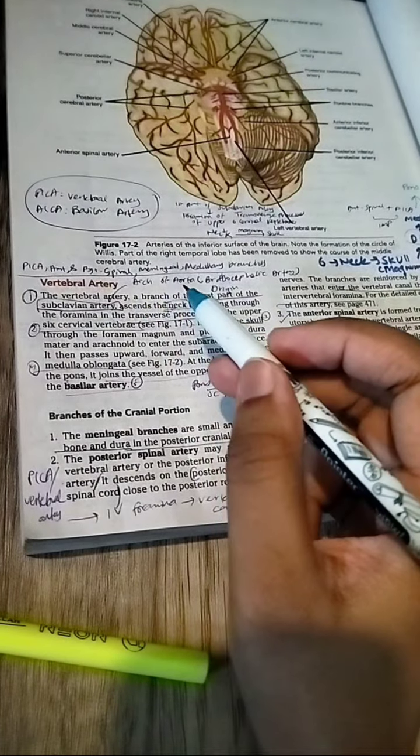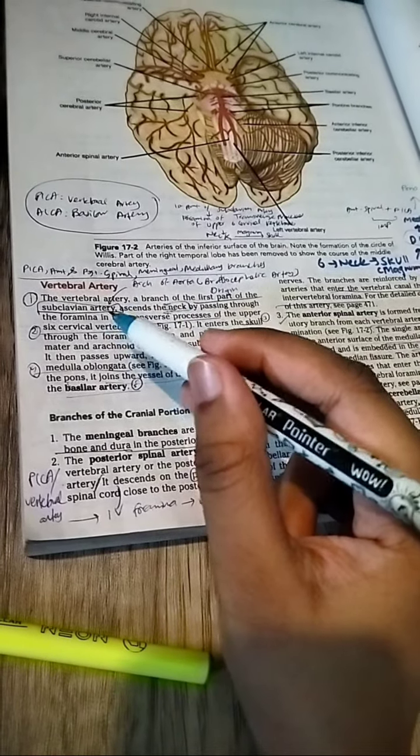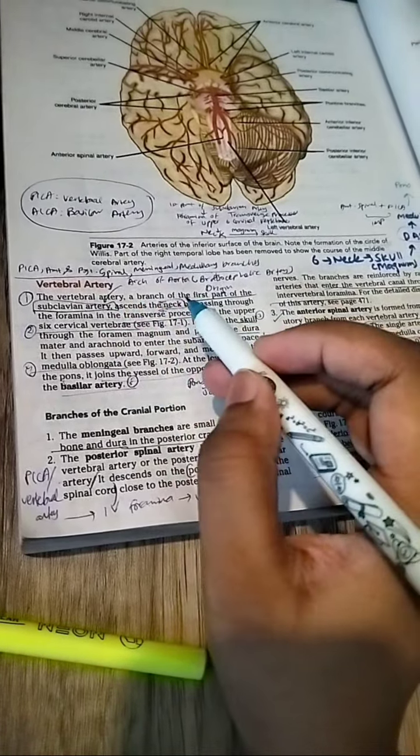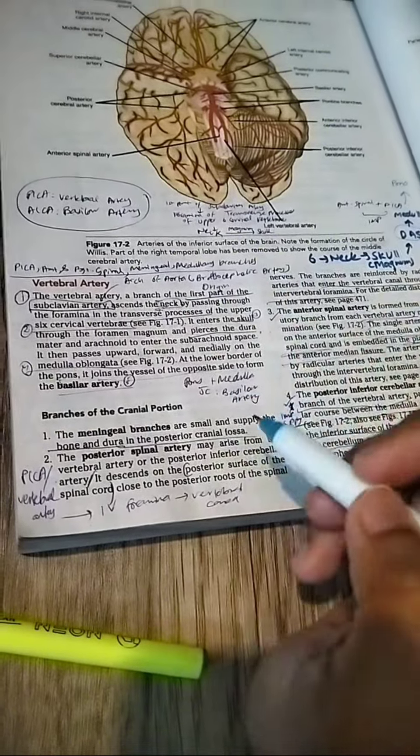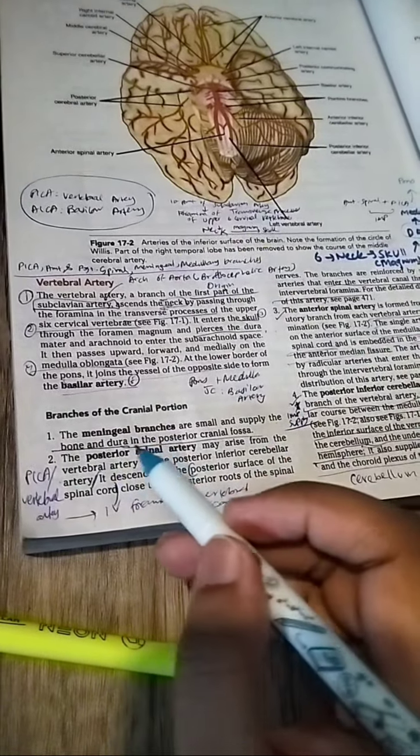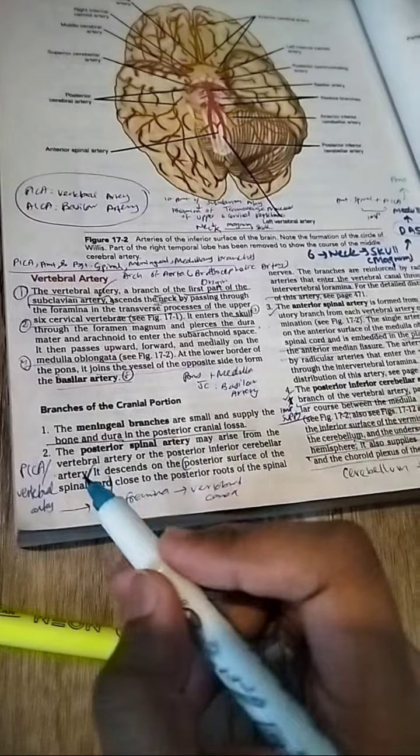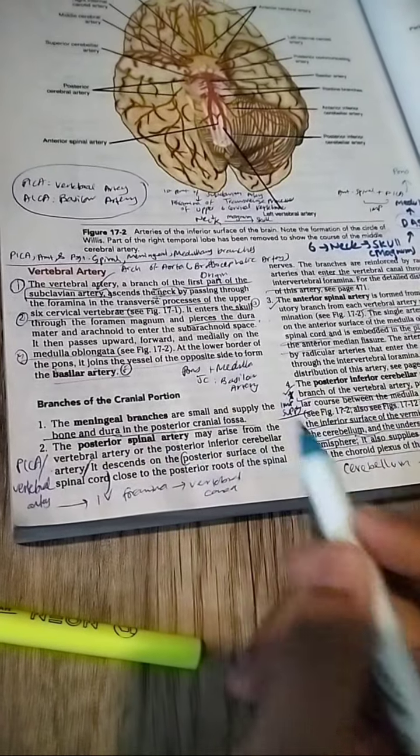The vertebral artery is a branch of the subclavian artery, and the subclavian artery is a branch of the arch of the aorta, which arises from the brachiocephalic artery. Now let's talk about the branches. First of all, the meningeal branches, which are going to supply the meninges, as well as the bone and the dura mater in the posterior cranial fossa.